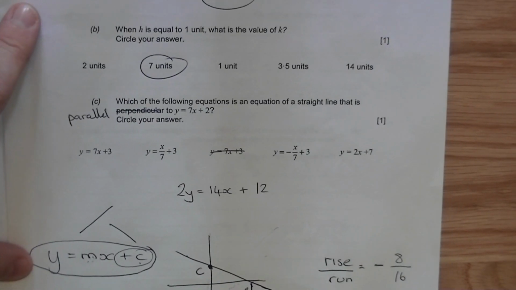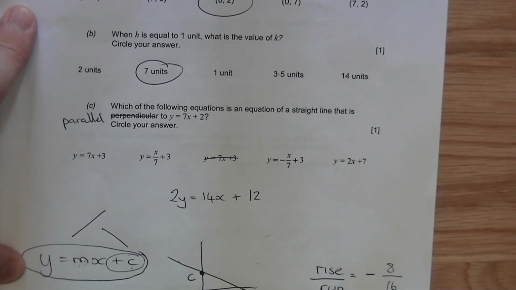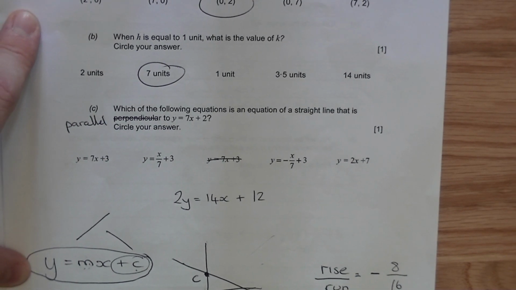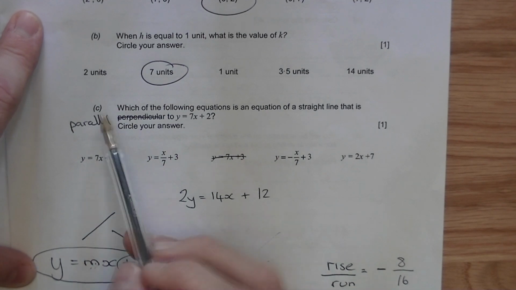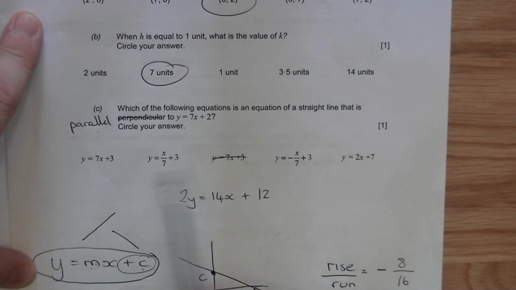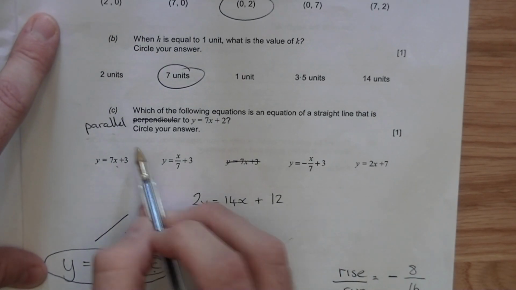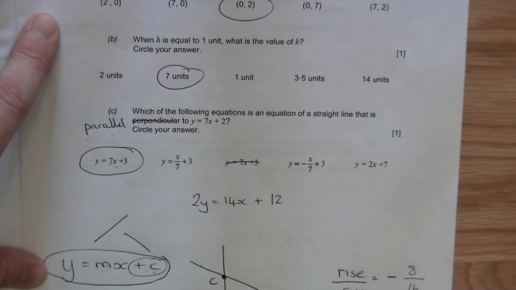Another thing we quite like piling in with these questions is parallel lines. Okay, in order for lines to be parallel, they must have the same gradient. Okay, now I've changed this question to parallel. So what here is parallel to y equals 7x plus 2? Well, 7x plus 3, that's a good start. Same gradient, 7, different y-intercept, that's parallel.